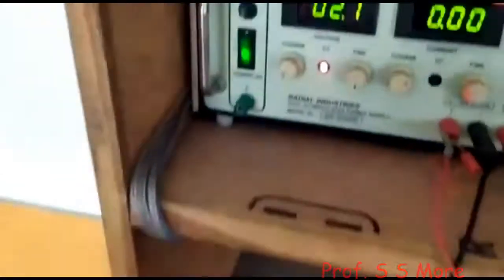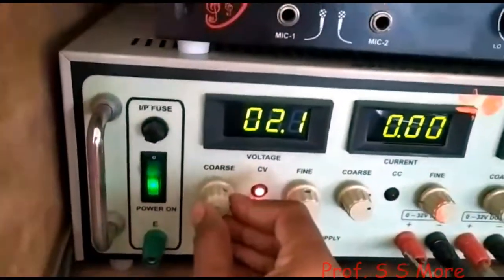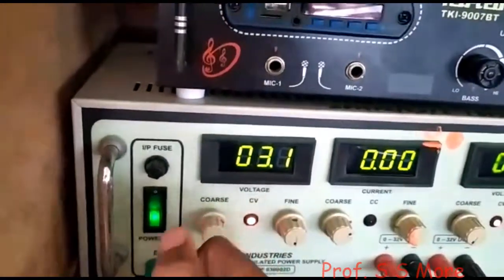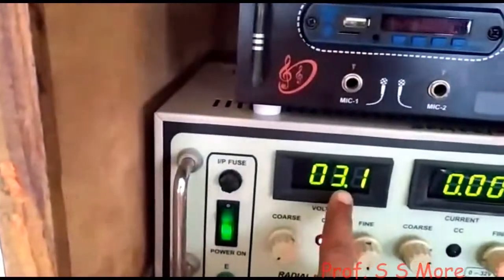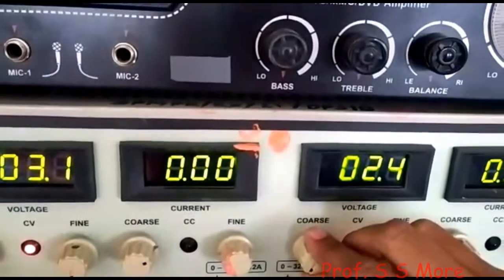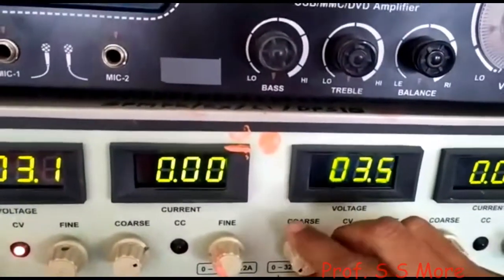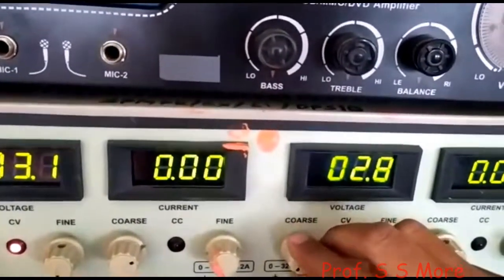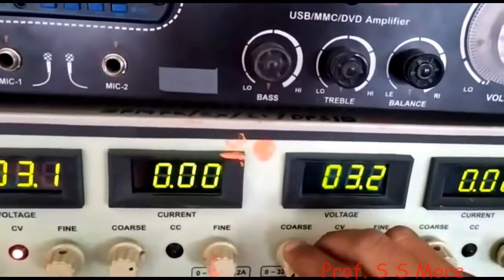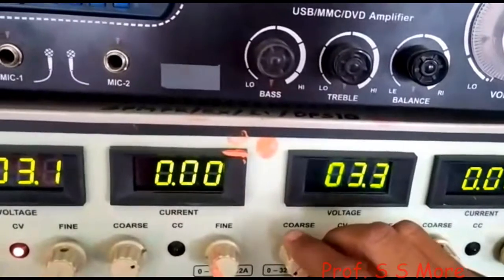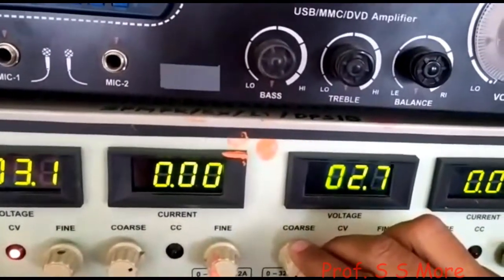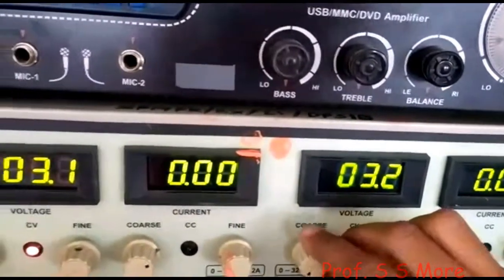As like this you can increase the particular voltage, up to 3.1 volt. This is the V1 value. Again you can increase V2 to 3.1 volt.